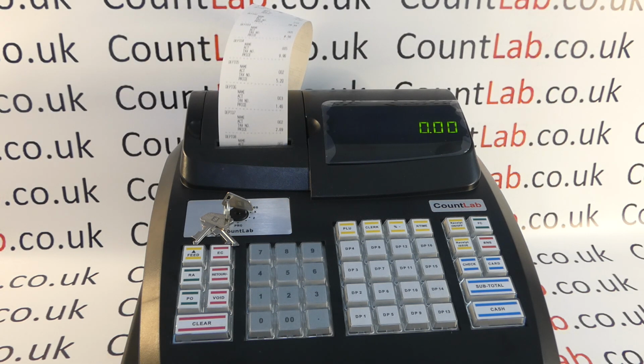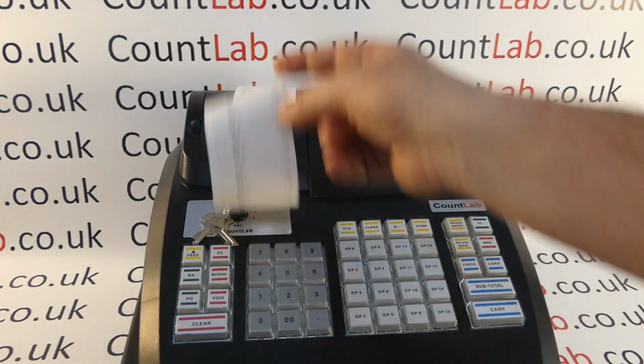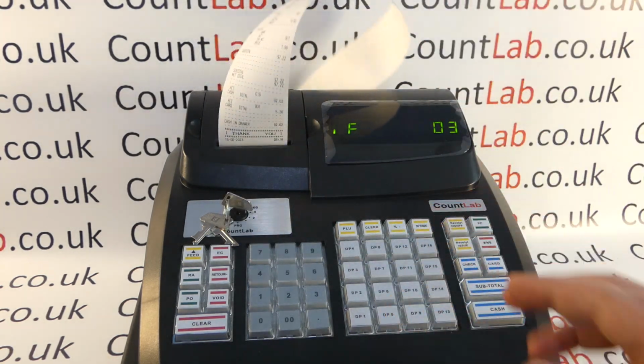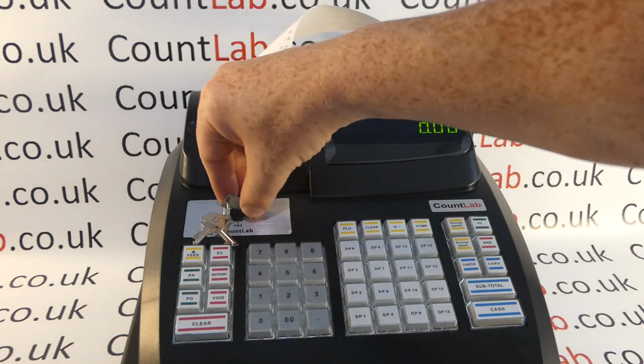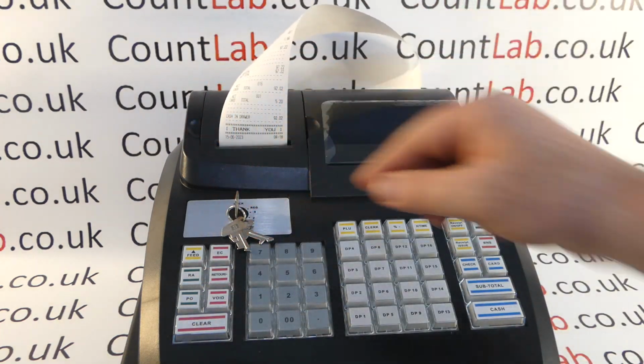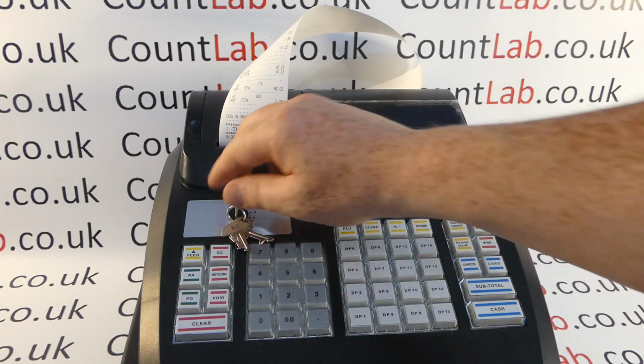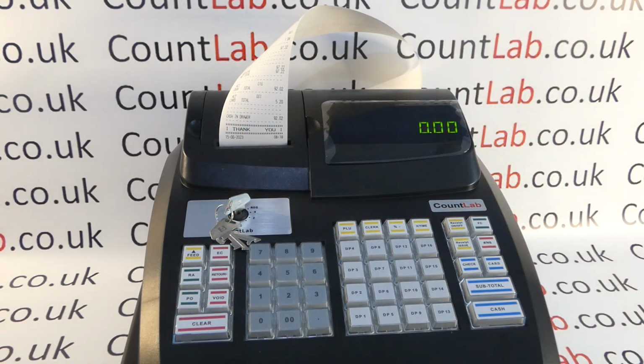The belt and braces approach to resolving the error would be to clear the error like this and then turn the key round to the lock or off position, and then back to REG so we know exactly where you are. But you can see most of the time I'm just resolving it by pressing the clear button.